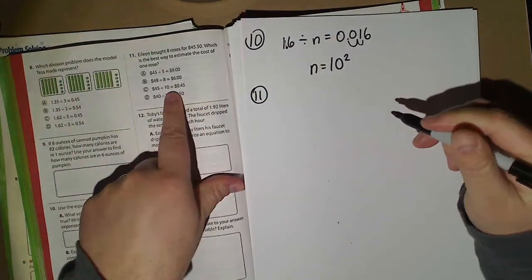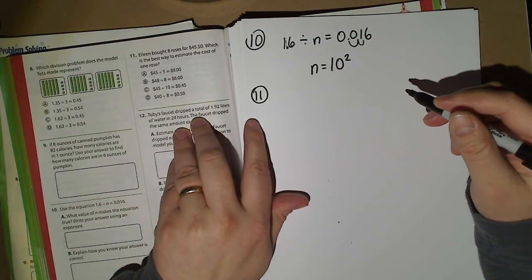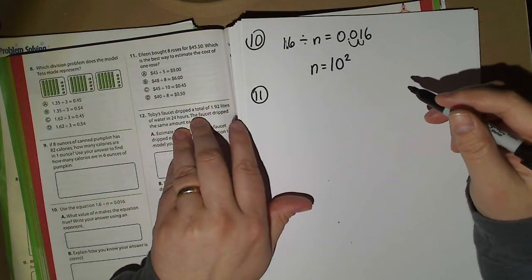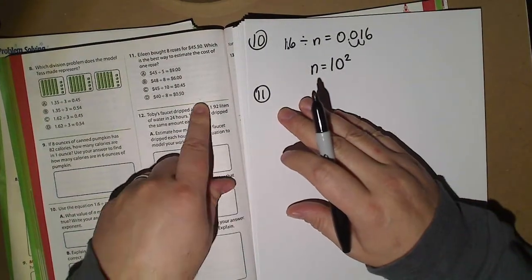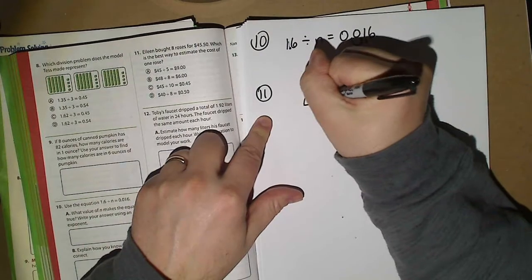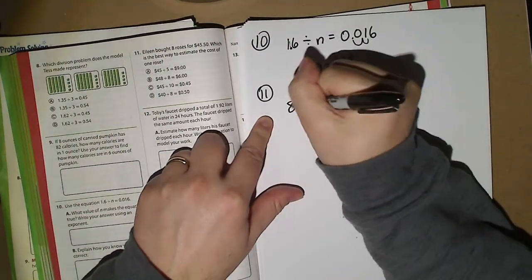Number 11 says, Eileen bought 8 roses for $45.50. Which is the best way to estimate the cost of 1 rose? I don't need to write much down here. This is more of a thought question, right? But I could write down what I would normally do. I would normally take the price and divide by 8.